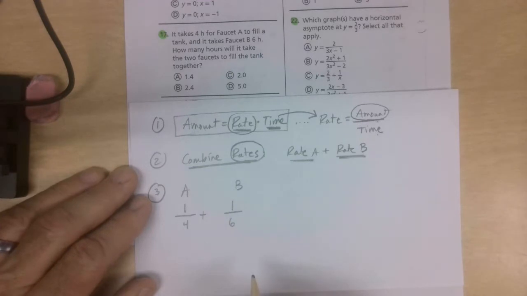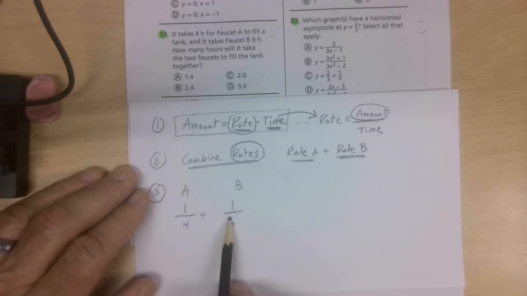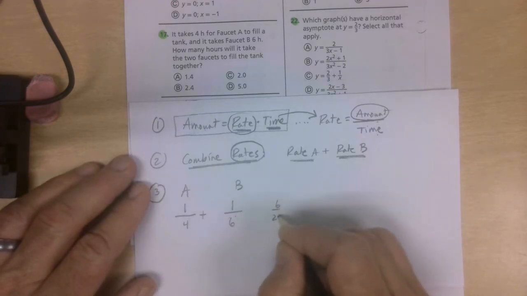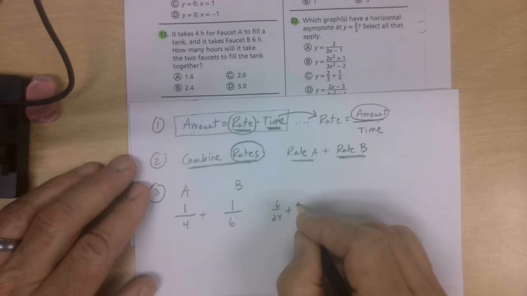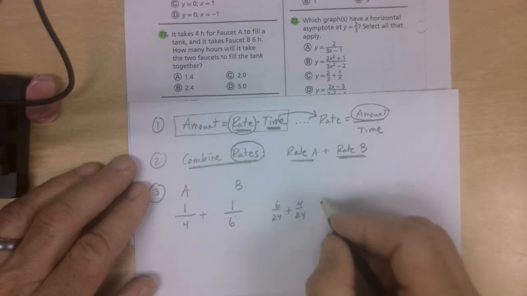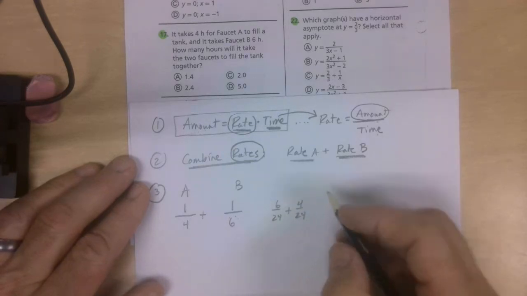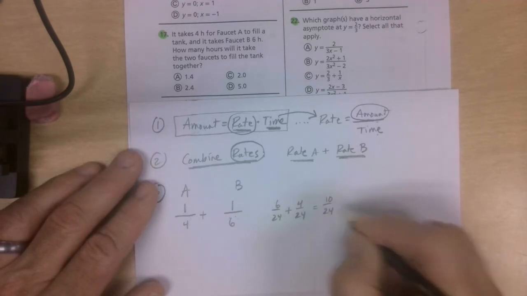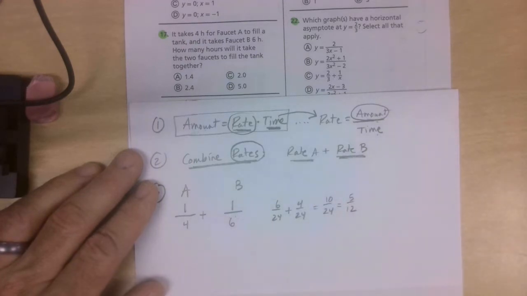Now, what we're going to look at is if they are filling the tank together, and we added this together, this would be the same thing as 6/24 plus 4/24. And so that would add up to 10/24, which I'm going to reduce to 5/12.